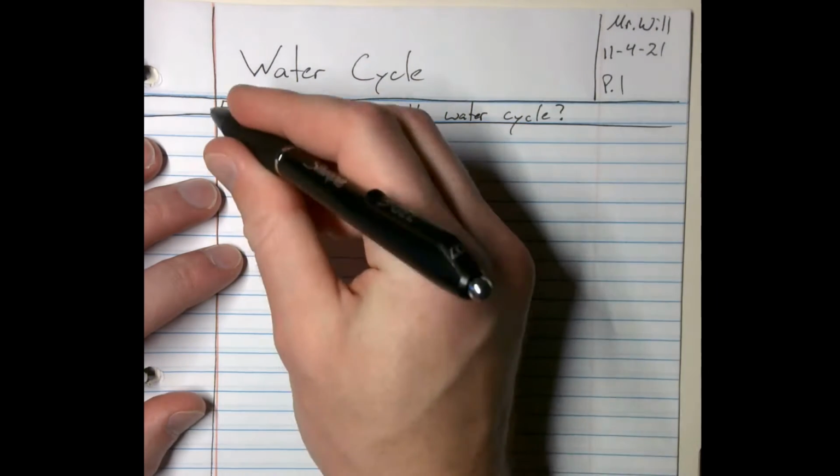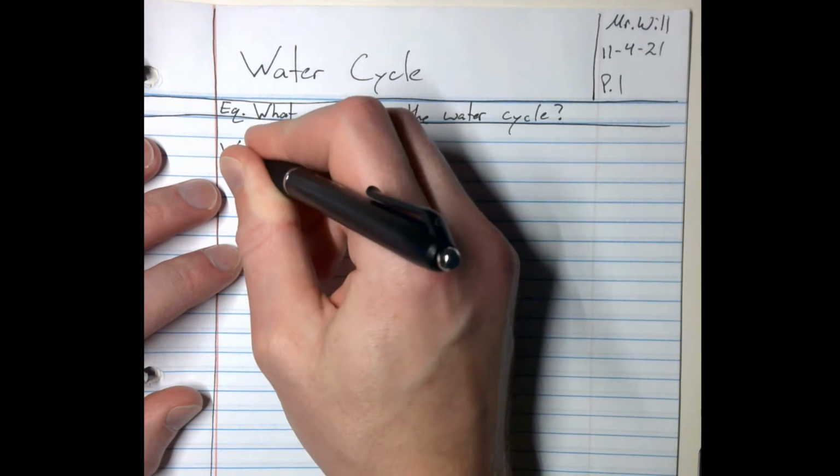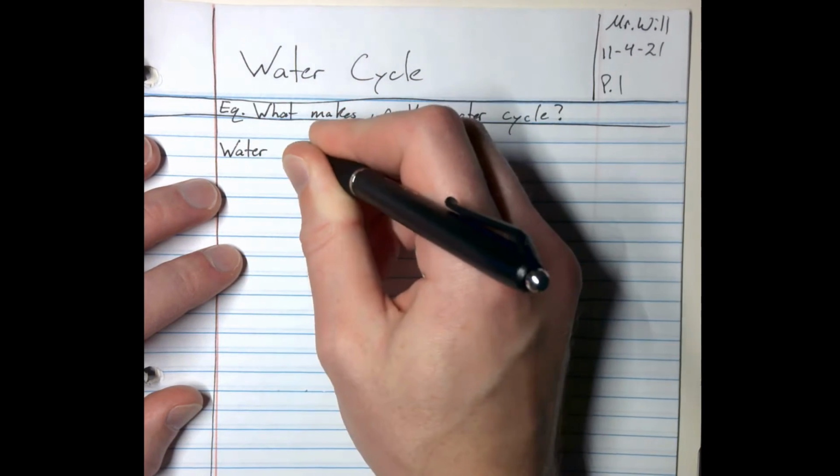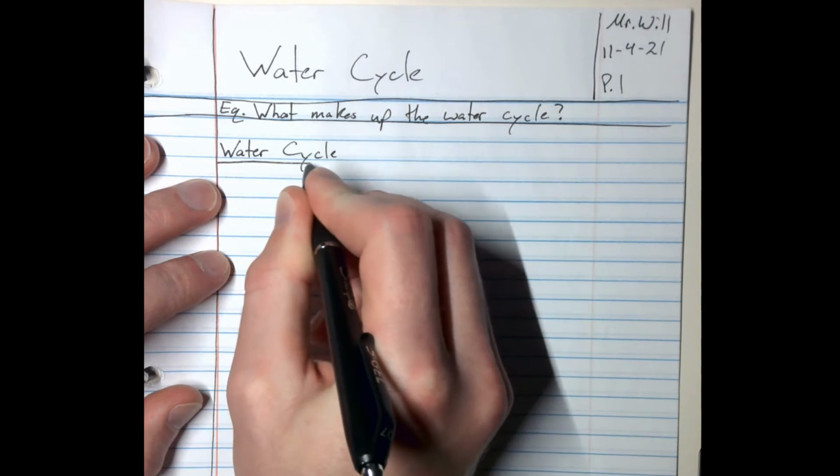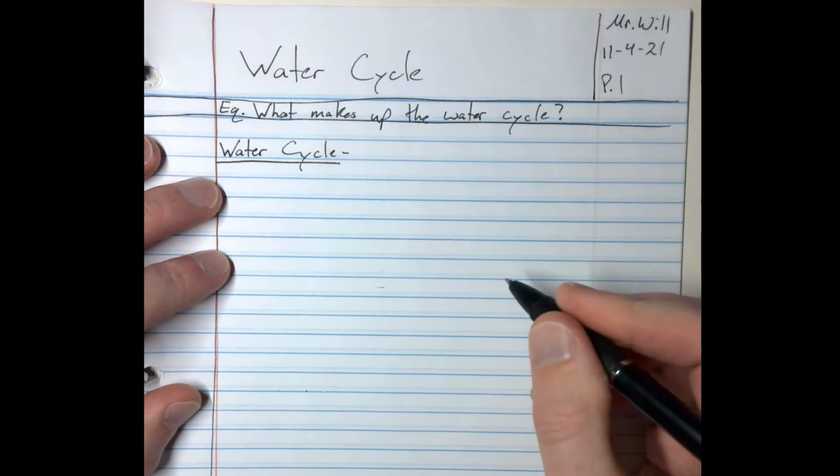To start off with, let's put the water cycle. What is the water cycle? What am I talking about? So let's underline it because that's our first vocab word.